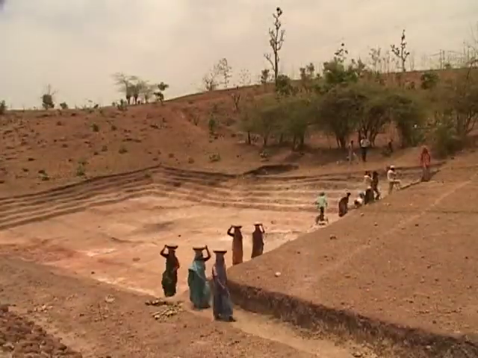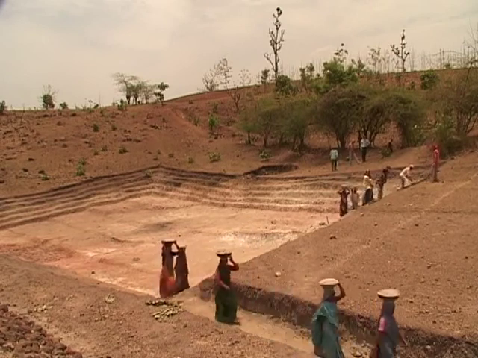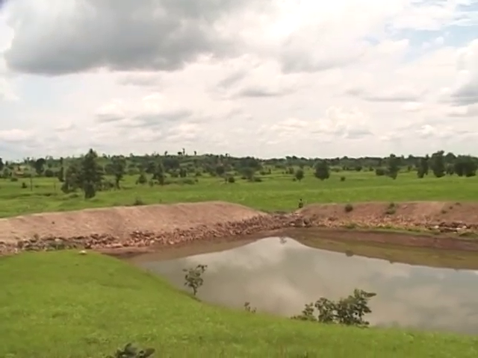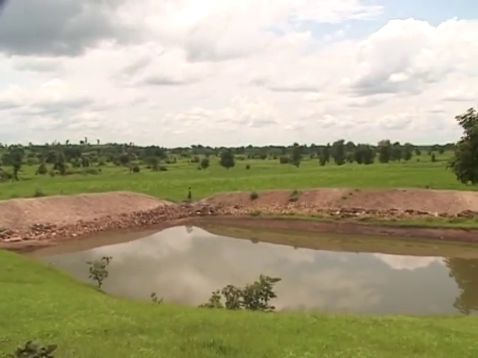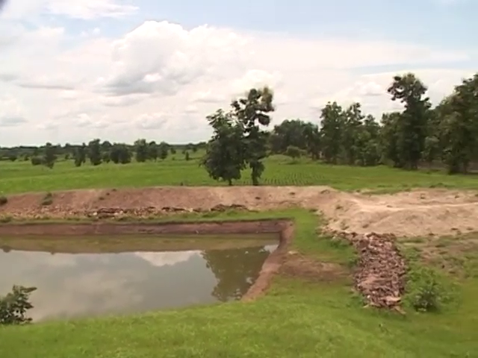On the flatter land in the farm fields, ponds are constructed to harvest rainwater which otherwise would have flowed out of the farm. The main objective of such structures is to provide protective irrigation to the monsoon crops.